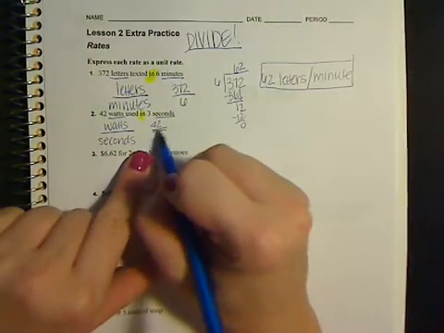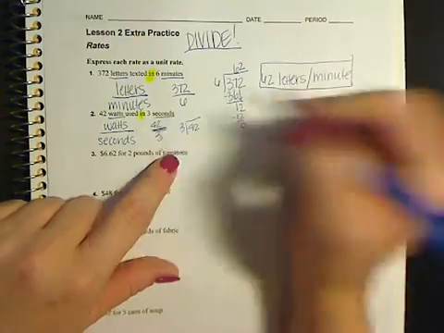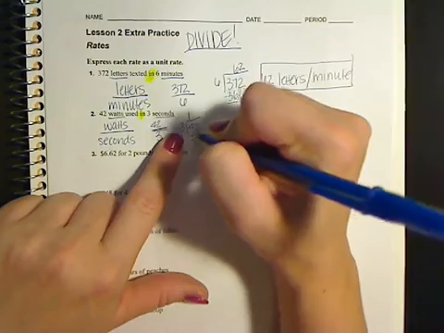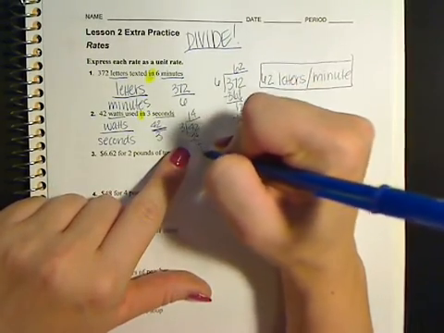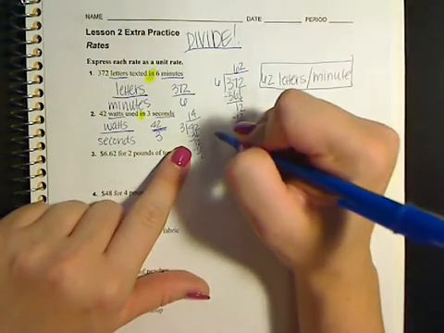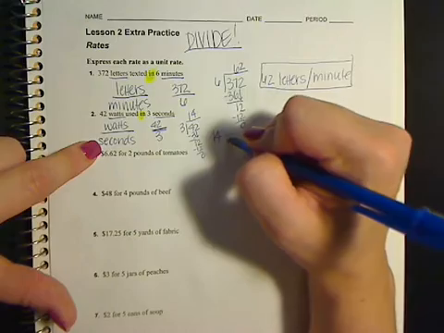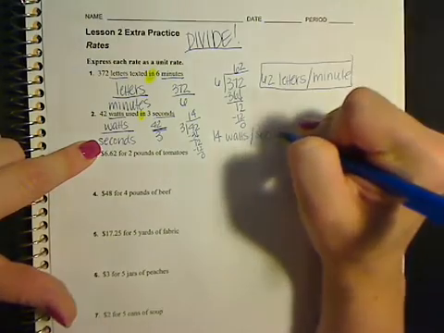So remember, we're going to divide, top in, bottom out. 3 goes into 4 1 time, and 3 goes into 12 4 times. So our answer for this one would be 14 watts per second.